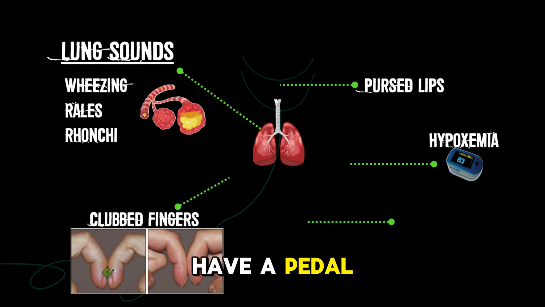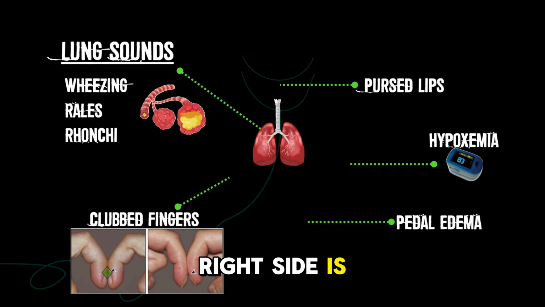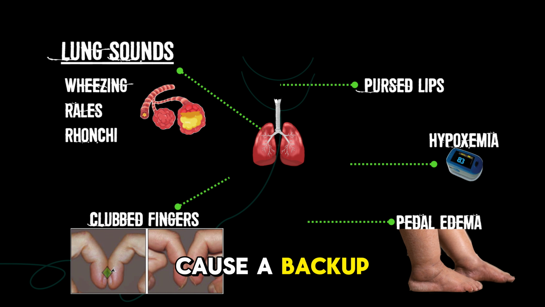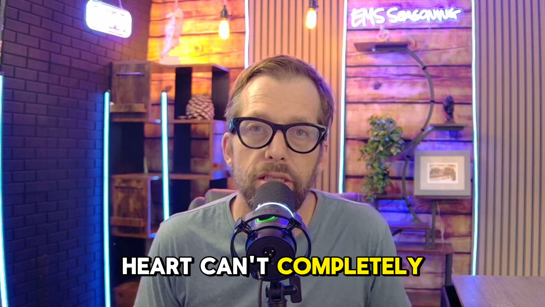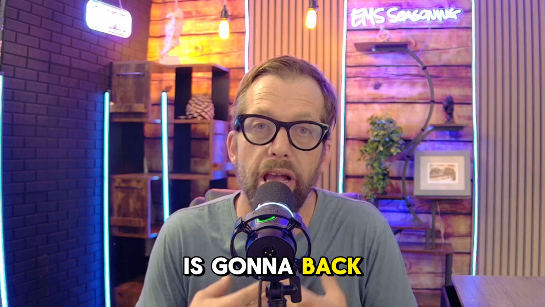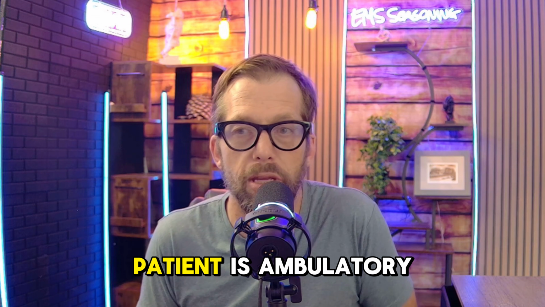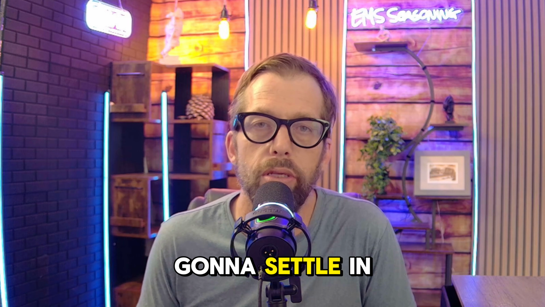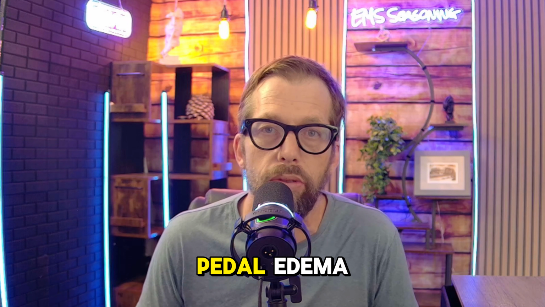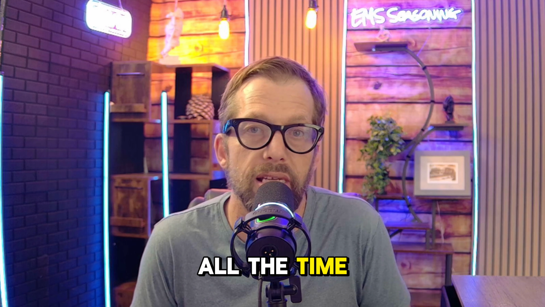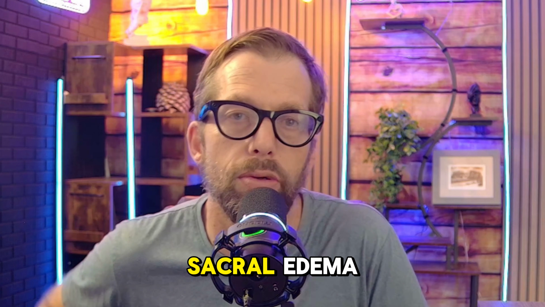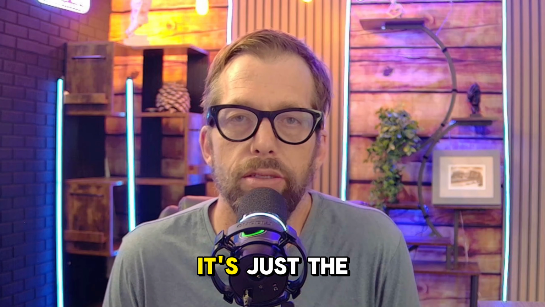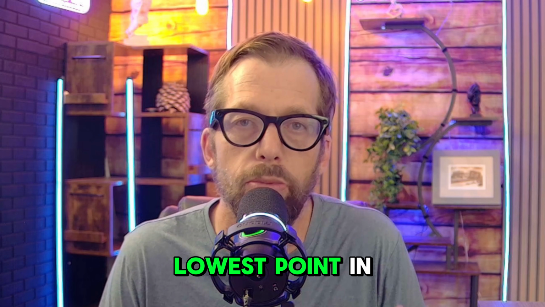And then we have pedal edema. That's because the right side is having a hard time pushing that blood through the lungs, and that's going to cause a backup. So if the heart can't completely drain of its blood, that blood is going to back up into the venous system. And if a patient is ambulatory at all or can sit up, that fluid's going to settle in the lowest spot, which presents as pedal edema. Now, if a patient was supine all the time and bed confined, that would cause sacral edema, or edema in the lower back. And it's really just the same thing. It's just the fluid settling in the lowest point in the body.